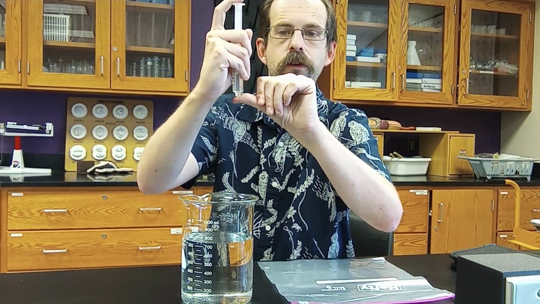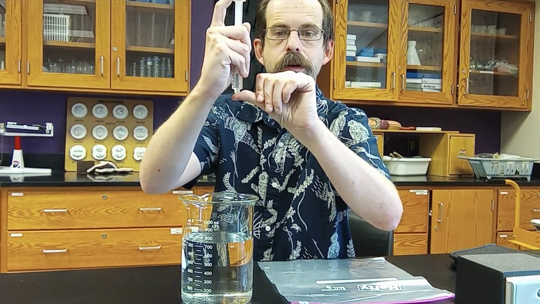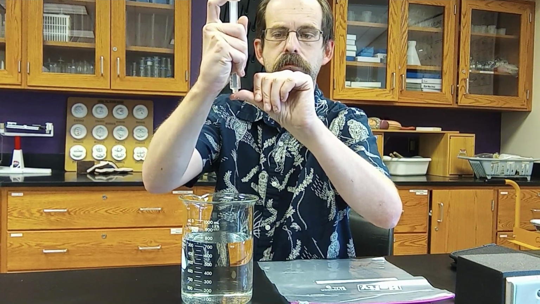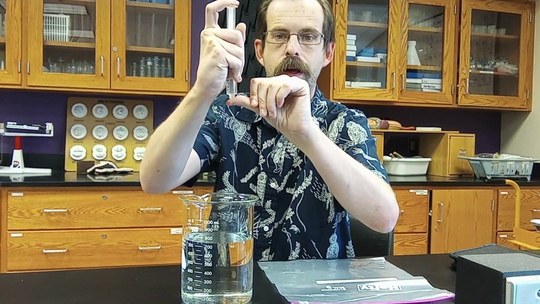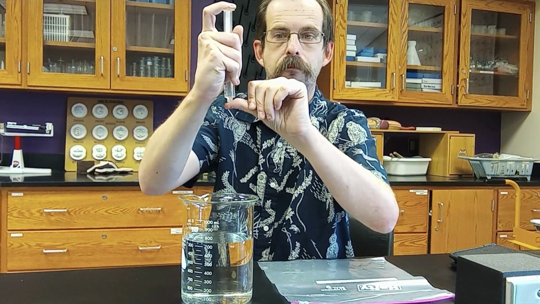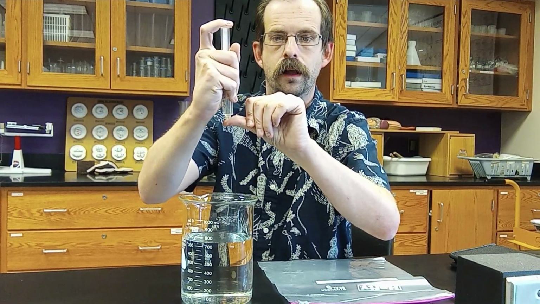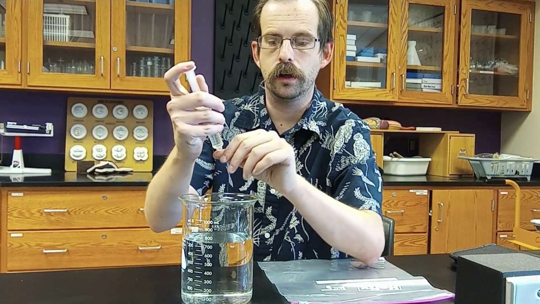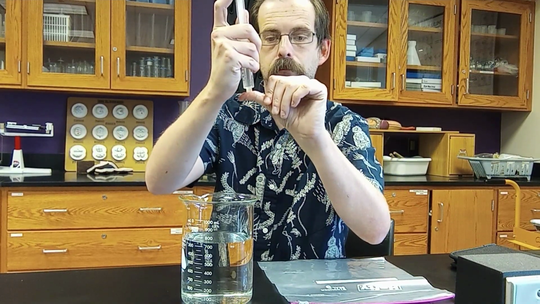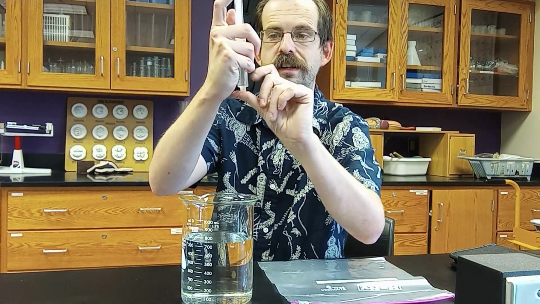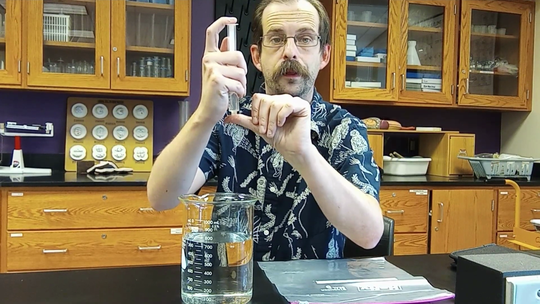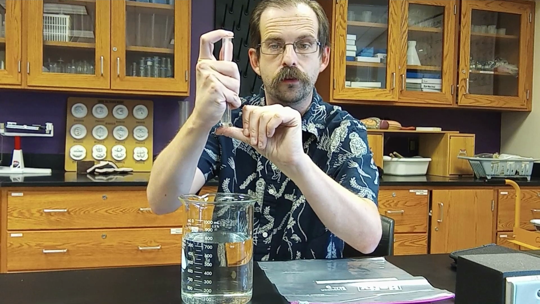So I'm pushing down and generating more force. You'll notice that the water pushes back on my finger with the same amount of pressure. I can't do it. That is a good example of Pascal's principle, because the pressure is being felt everywhere in the water. I've got pressure pushing up, pressure pushing down, pressure pushing on the sides, generating force.